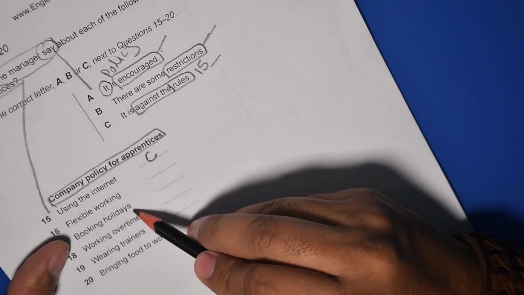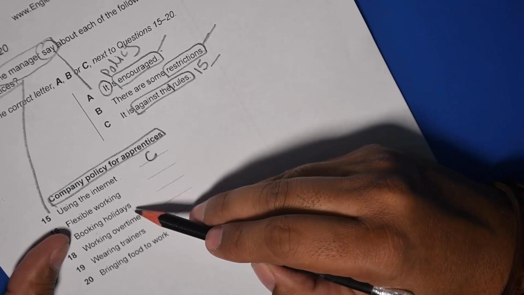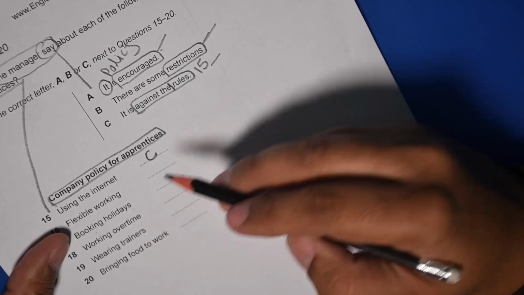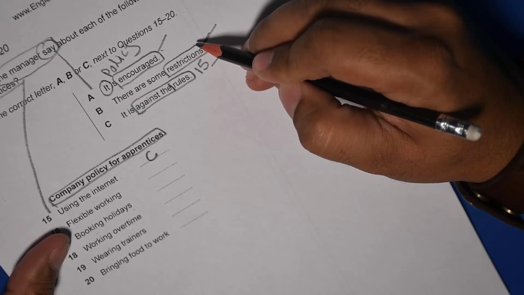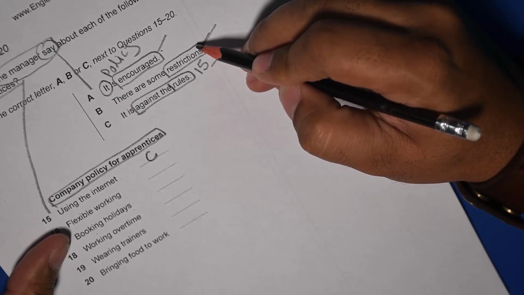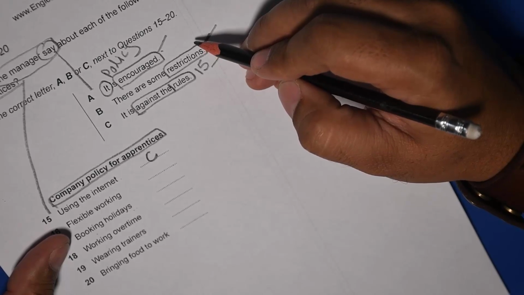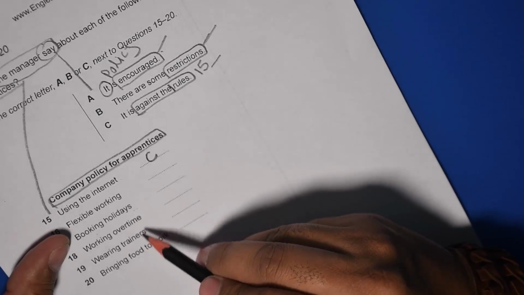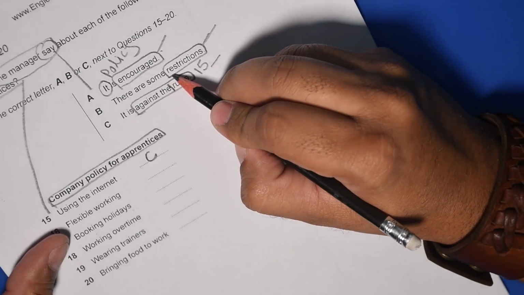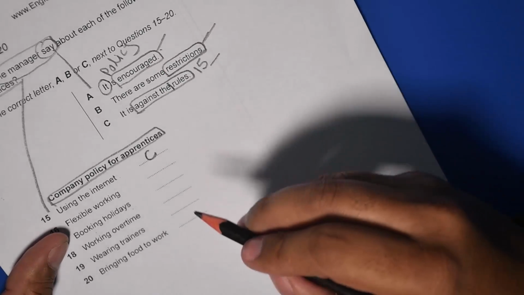Then if they talk about booking holidays, they say, well, as you're working here, you may want to book the holidays. Let me tell you, you cannot do it on your own. Before doing it, you need to ask the manager, and in consent with the manager, you can book the holidays. So booking holidays on your own is not allowed. Not allowed means there are some restrictions. So listen carefully, very carefully.